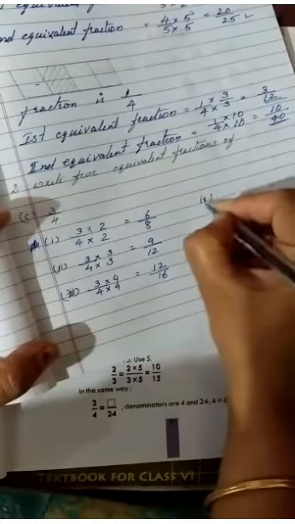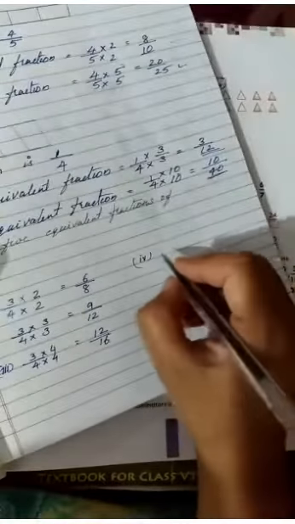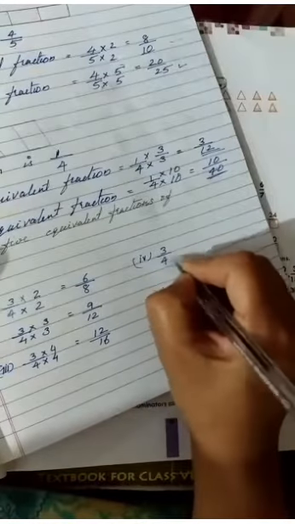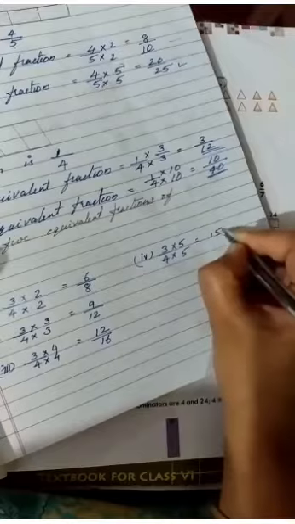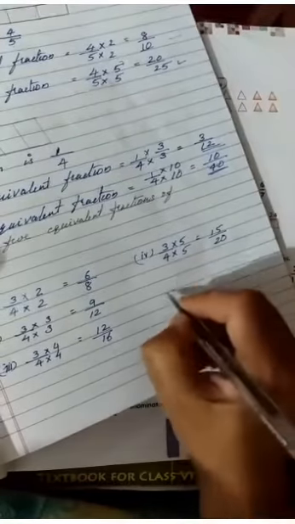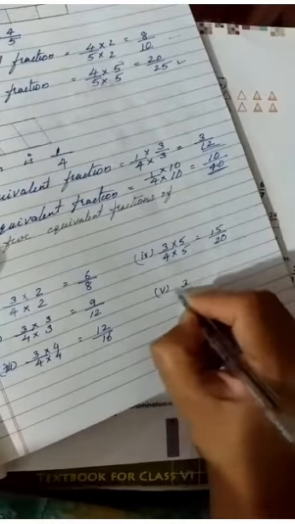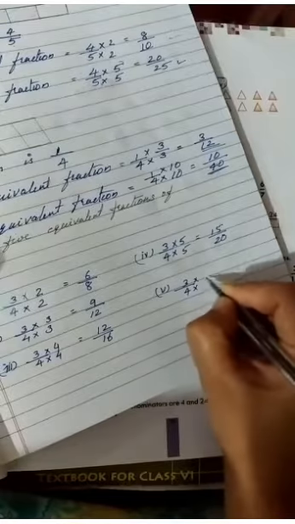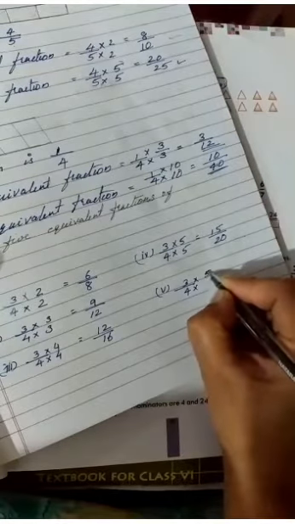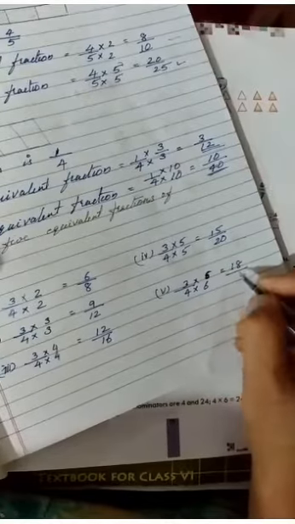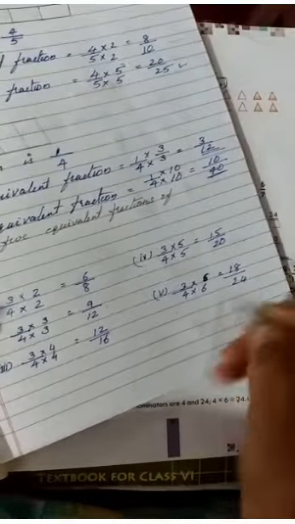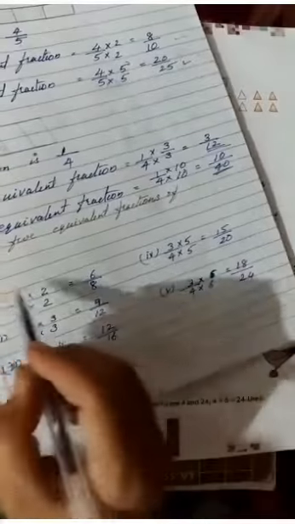Next, the fourth equivalent fraction: 3/4 into 5, that equals 15/20. Then the fifth one: 3/4 into 6, that equals 3 6s are 18 and 4 6s are 24. So we got 5 equivalent fractions of 3/4.